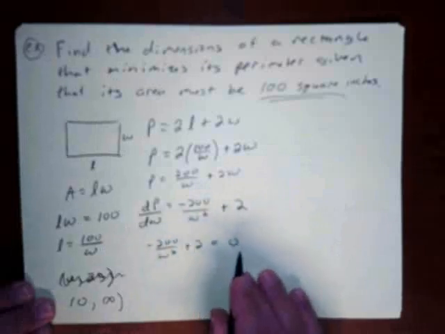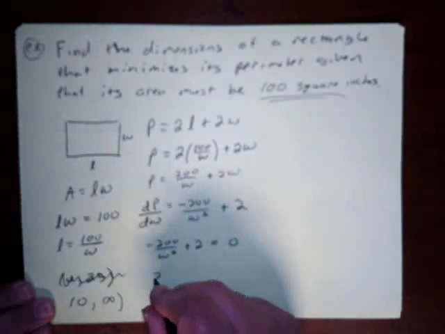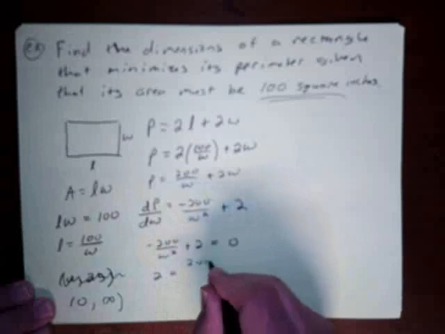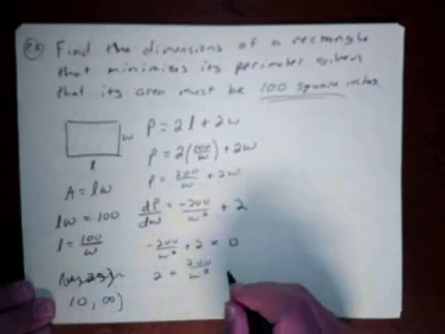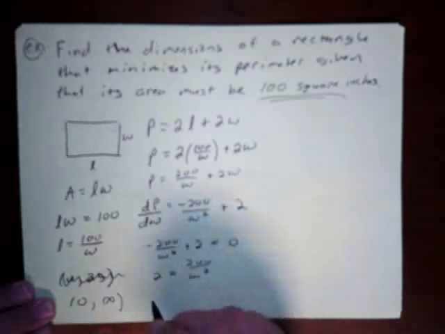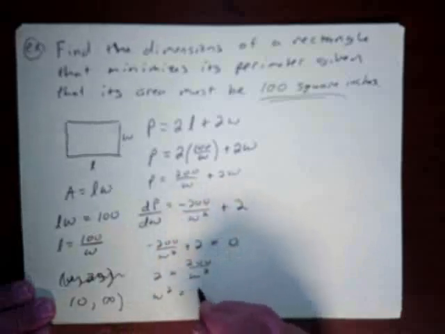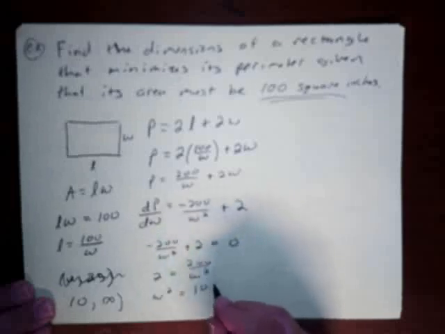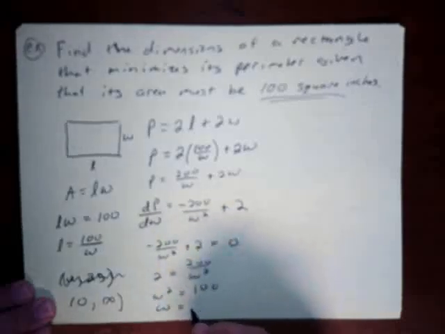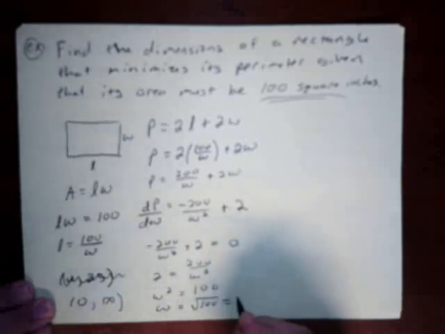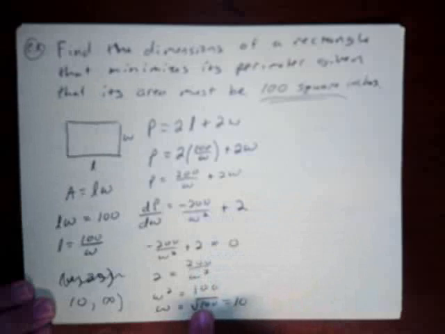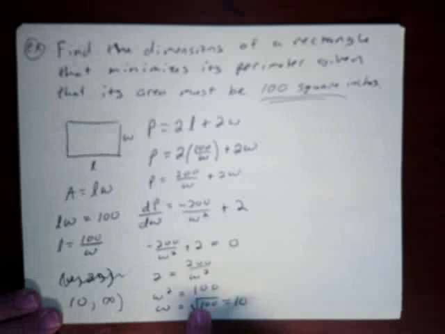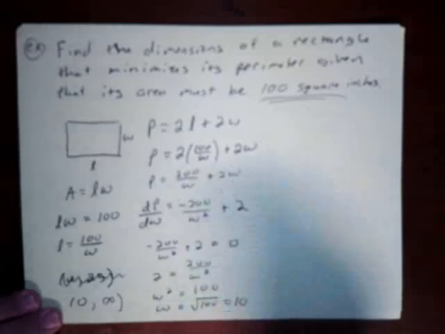Okay, and now I can move that to the other side, and if I do, I get 2 is equal to 200/W squared. Now I can move the W up here and the 2 down there, so I get W squared is equal to 200 divided by 2, which is 100. And so my W is going to be the square root of 100, and only the positive square root makes sense here, because you can't have a negative width. So I get 10.